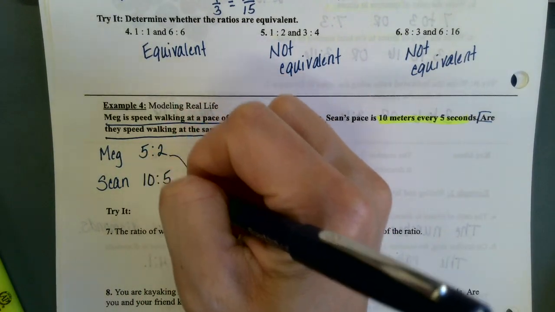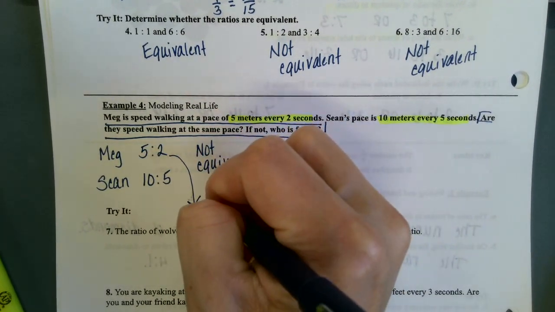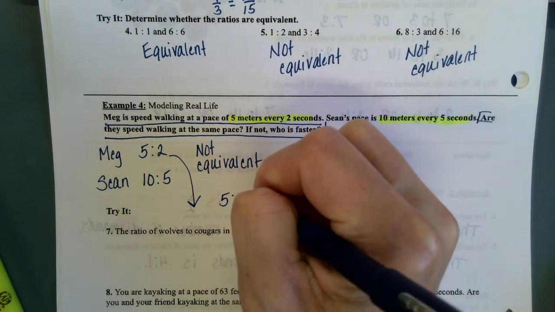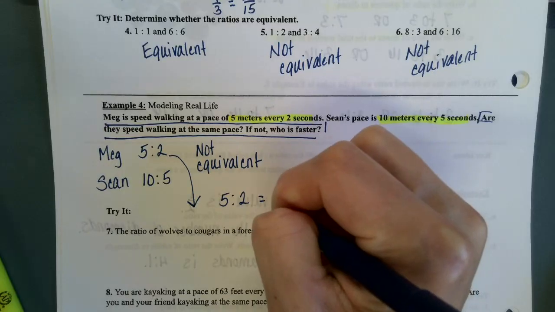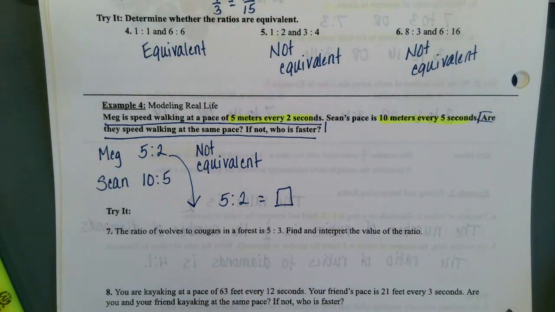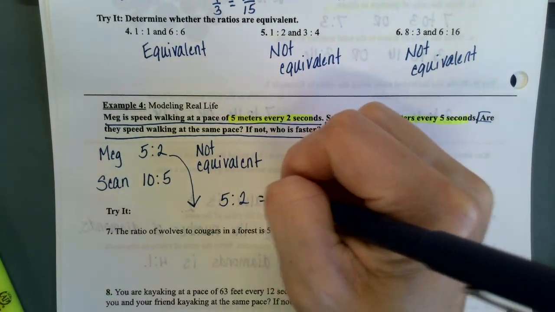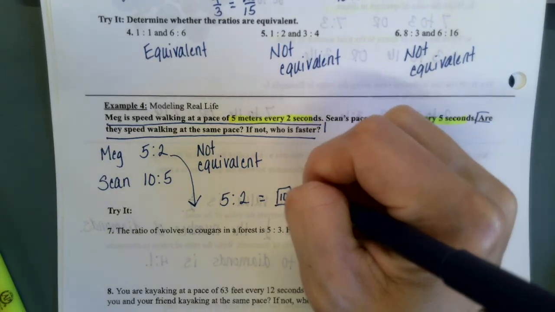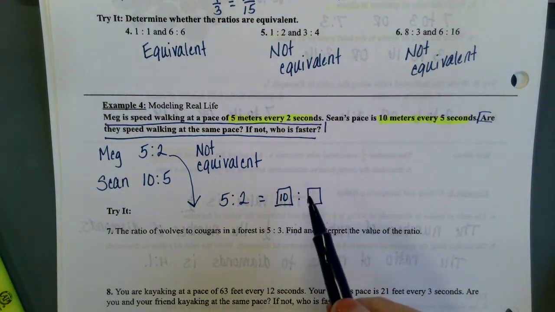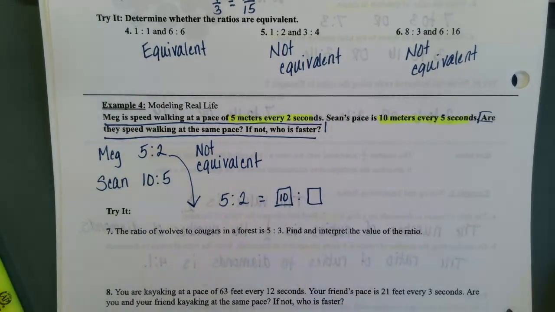If we take Meg and we take her 5 to 2, and we turn it into 10, we're going to figure out how many seconds it takes Meg to walk 10 meters.